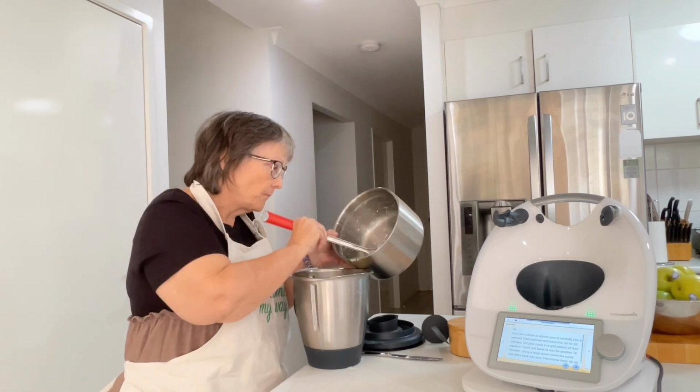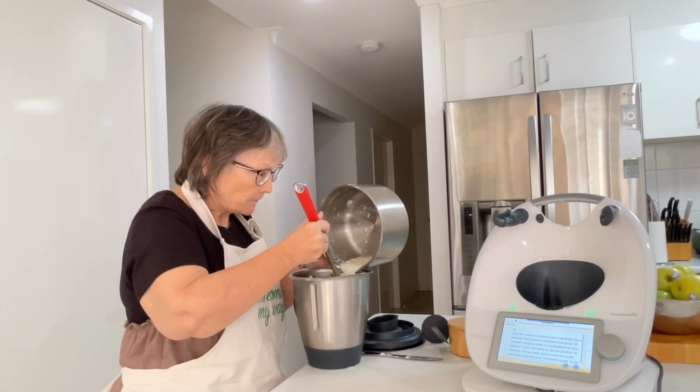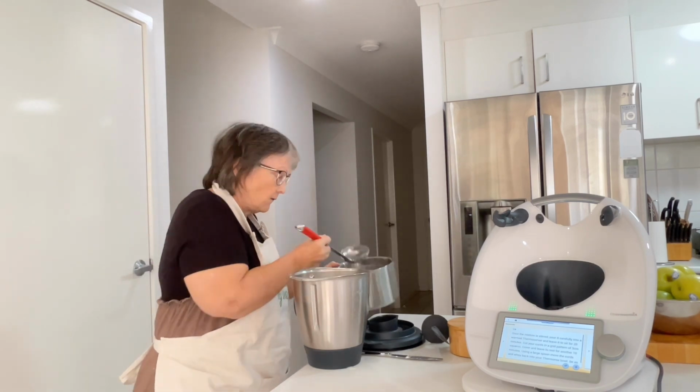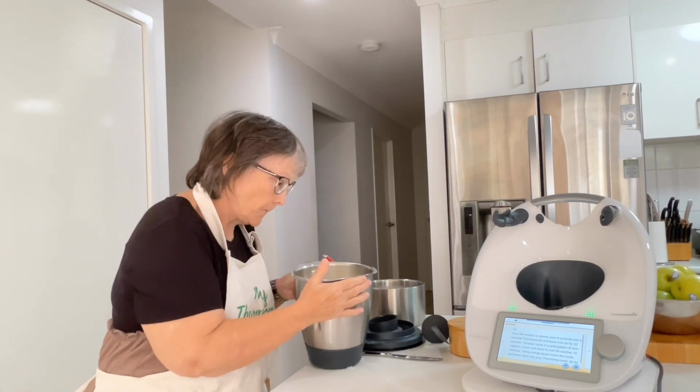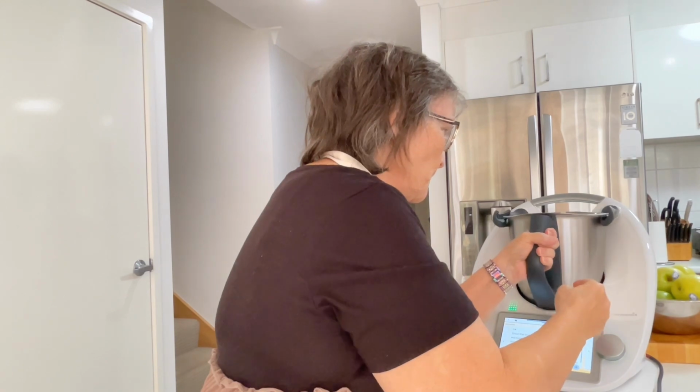So the top ones are quite broken up, they've sort of crumbled up a bit. Okay, now we're going to pop that back on.